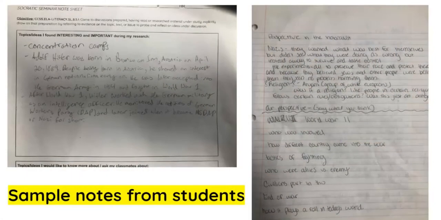Okay, and I did want to show some of these sample notes from students who participated in the Socratic seminar. As you can see on the left, the student used the note sheet that I provided for them. They just jotted down some bullet points. It seems like they found concentration camps and Adolf Hitler the most interesting and important things that they wanted to share. And then on the right, this student decided to just have their own notes from research.